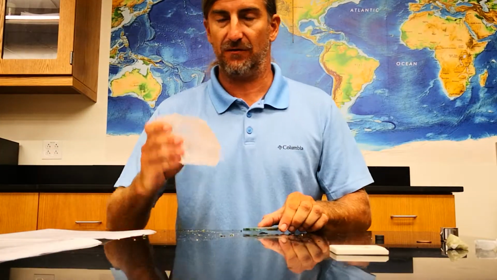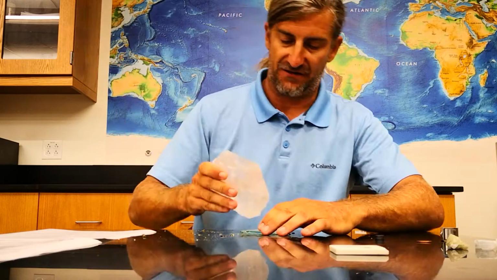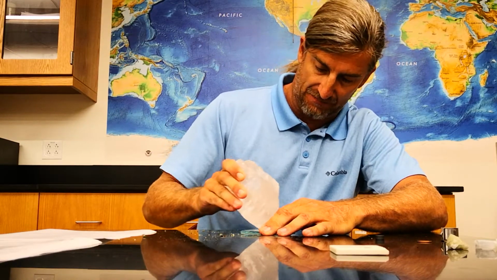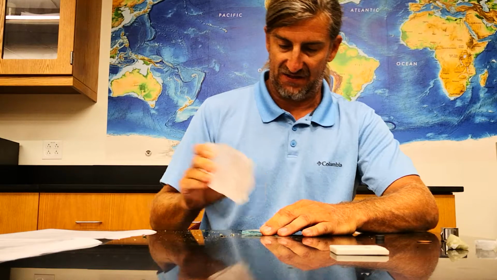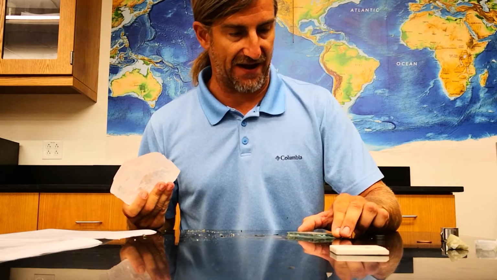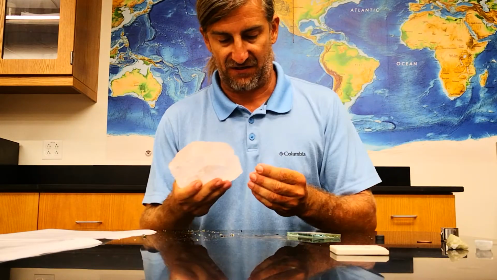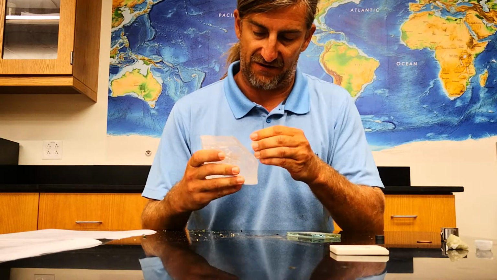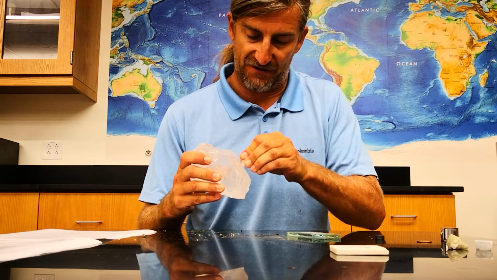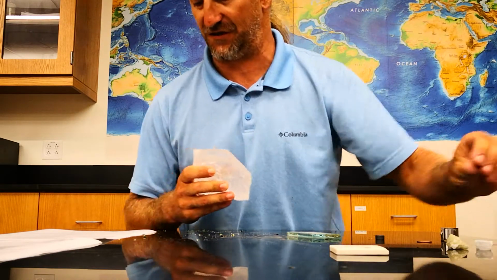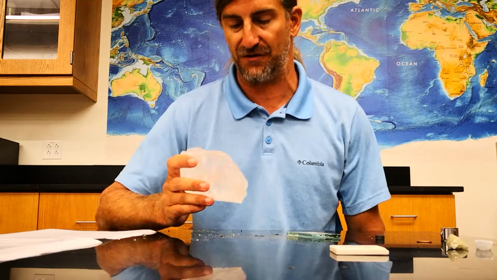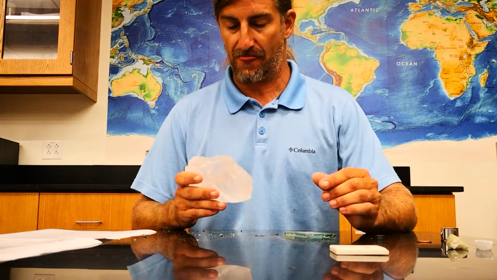Okay, our next mineral. Let's go ahead and go through our test. First of all, our hardness. That is softer than glass. Let's take number 3 even. See if I can scratch it with number 3. Yep, I can scratch it with number 3, so I know it's actually softer than 3, so it has a hardness of less than 3.